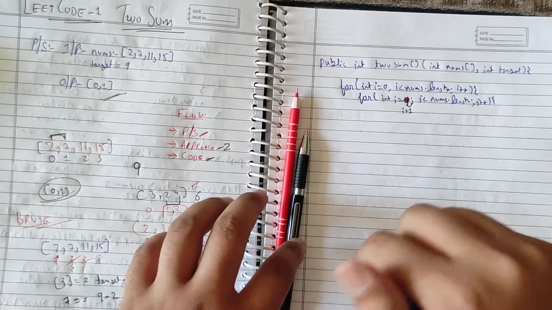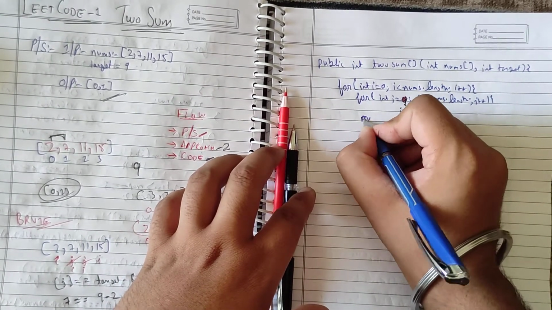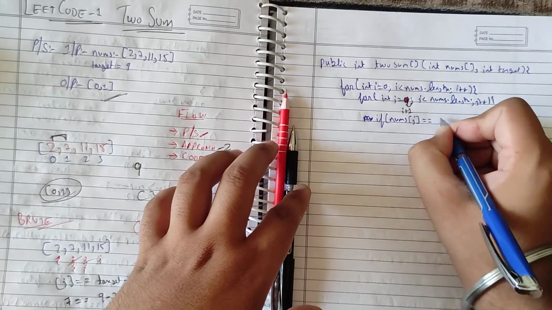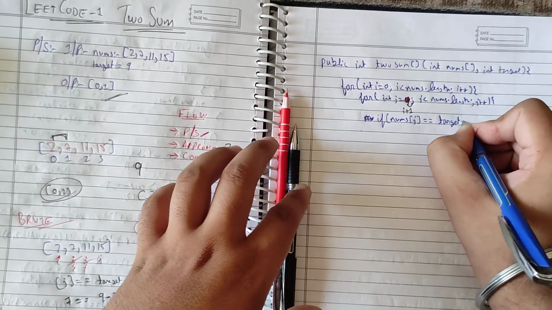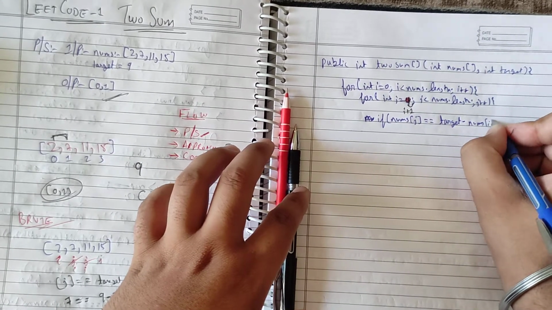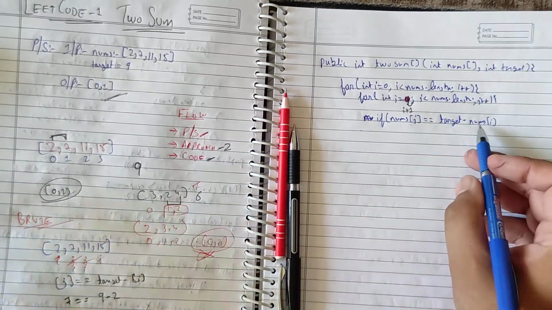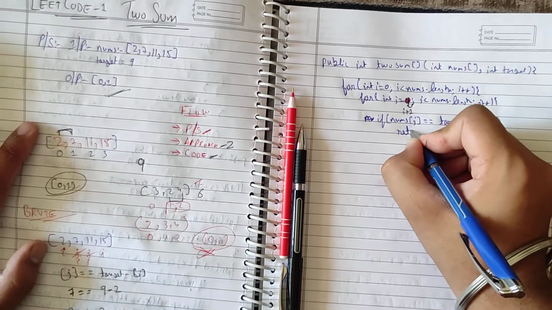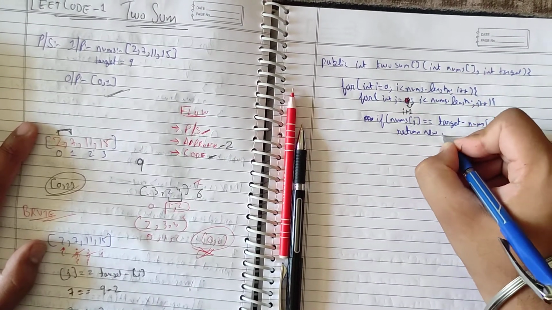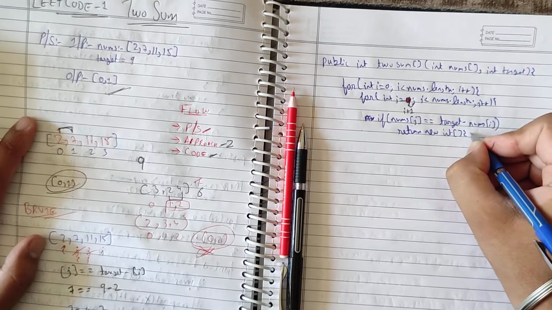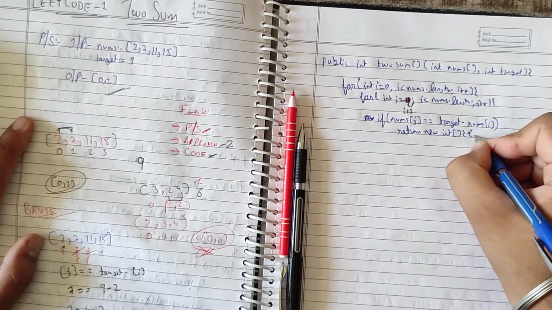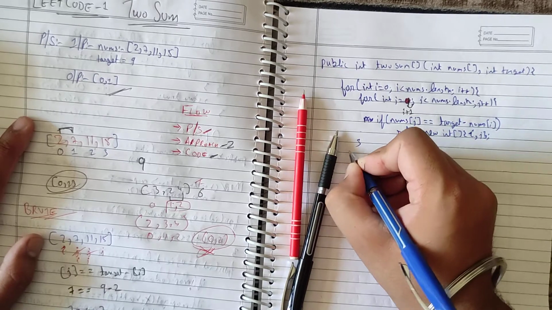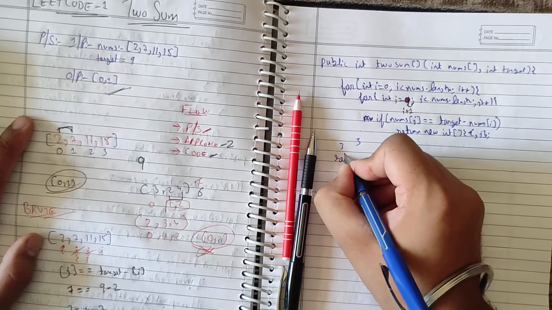Alright guys, now what you have to do is check if nums of j is equal to target minus nums of i. That's what I talked about: my nums j value is equal to my target minus nums i value. If that's the case, what you have to return? You have to return an array with their indexes. So new int, just create an immediate array over here with the i pointer and the j pointer, which will return their indexes. If let's just say you're unable to find them, then return an empty array.